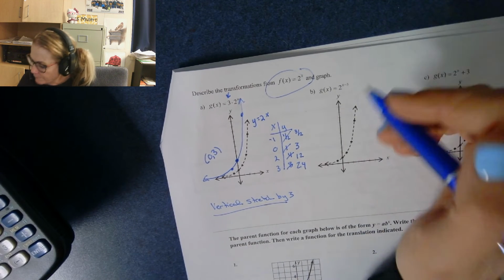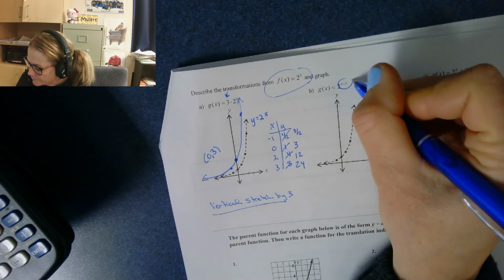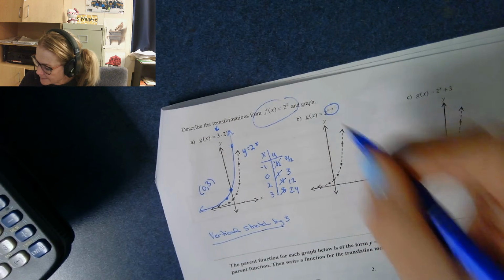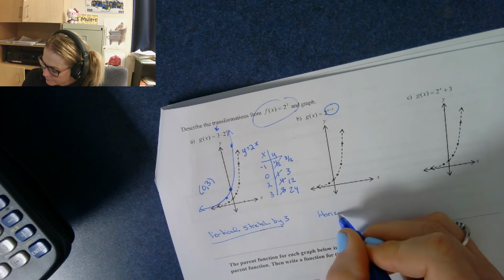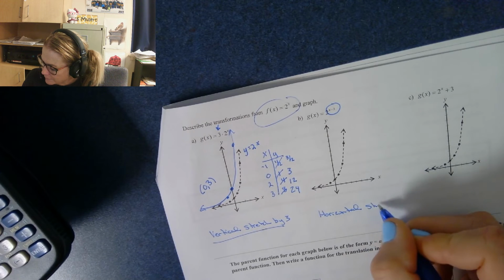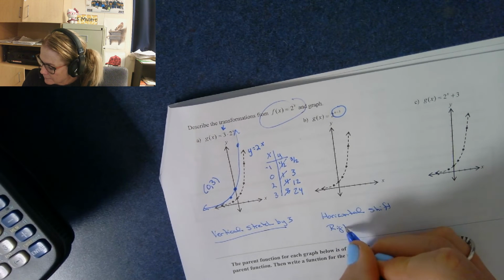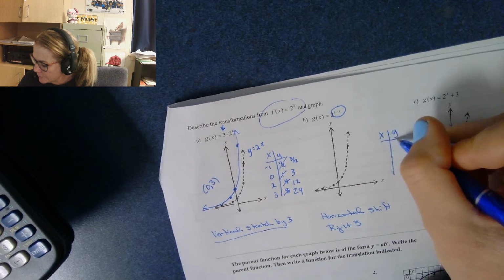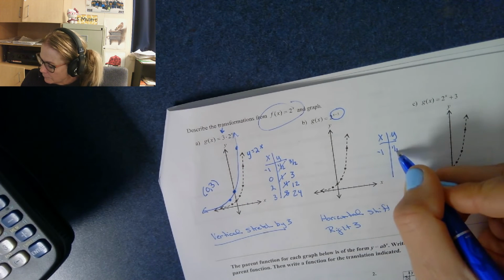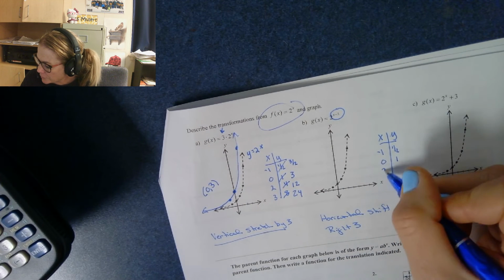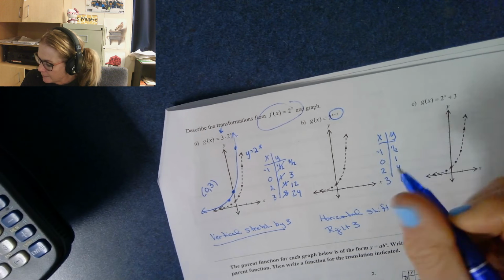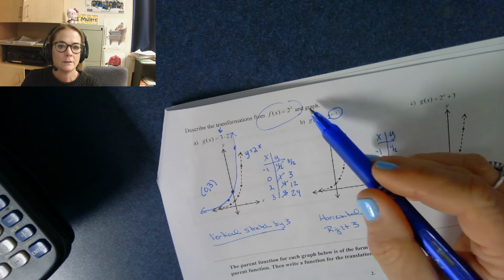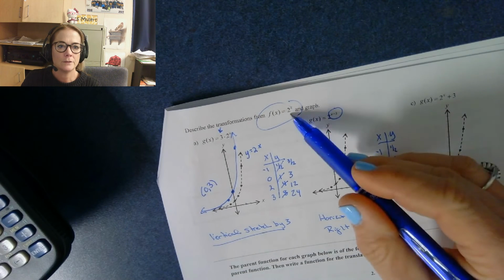All right? This one, so stretches are when you multiply. This one is with x, so this is going to be a horizontal shift, right, 3. Okay, horizontal shift, right, 3. So let's take those same values, you guys, -1 and 1/2, 0 and 1. These are the originals, 2, 4, 3, 8, okay? So that's just 2 to the -1, which is 1/2. 2 to the 0, which is 1. 2 squared, which is 4. 2 cubed, which is 8, all right?